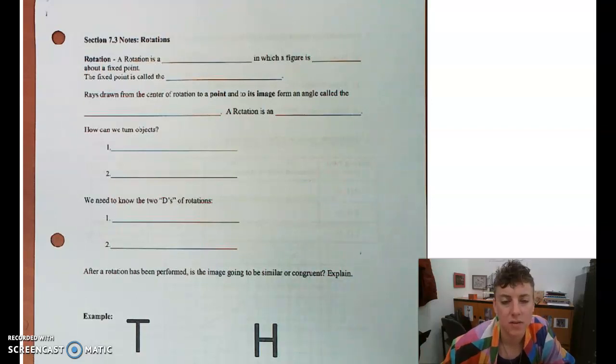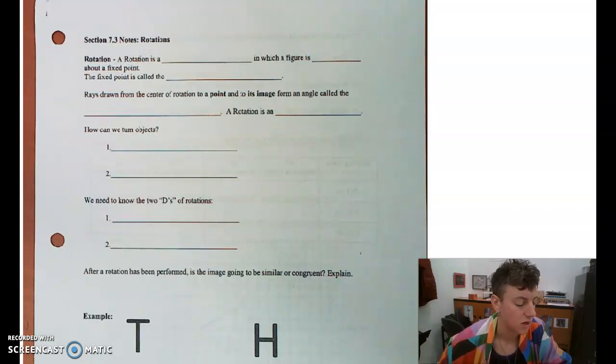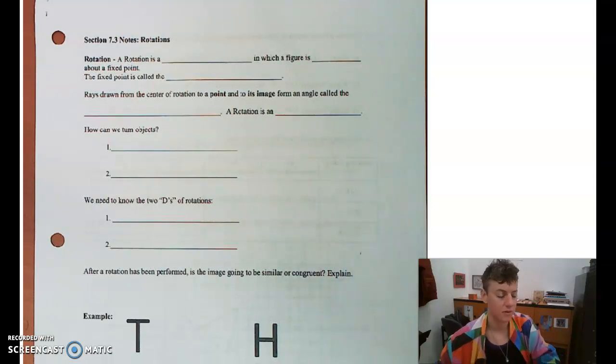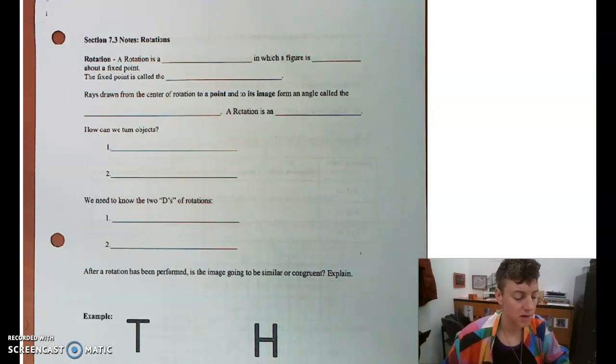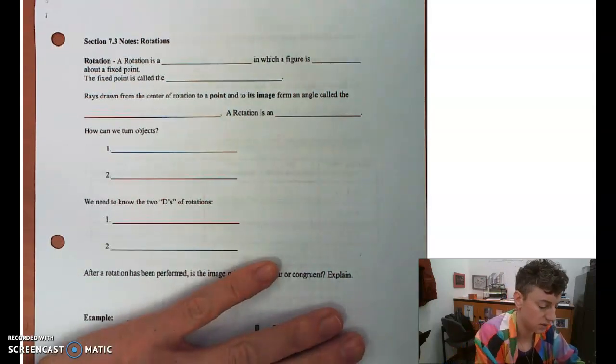What's up, scholars? Today we're going to continue our discussion of rigid transformations, rigid motion, and talk about rotation. We're going to spin some stuff. Cool? All right. What is a rotation? A rotation is a transformation in which a figure is turned about a fixed point.